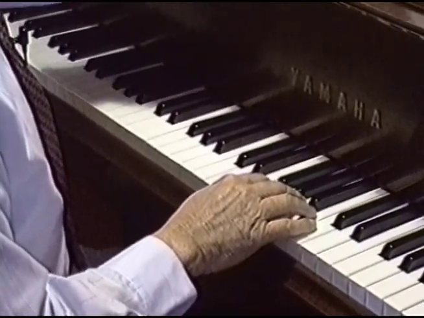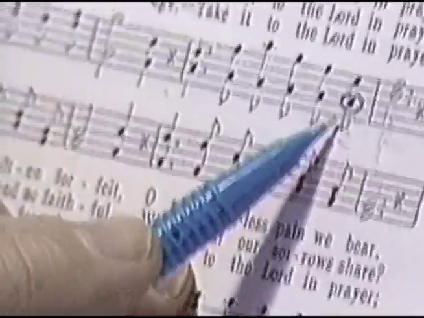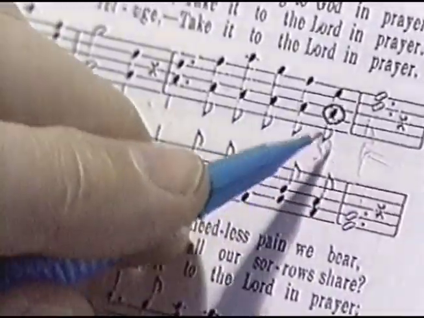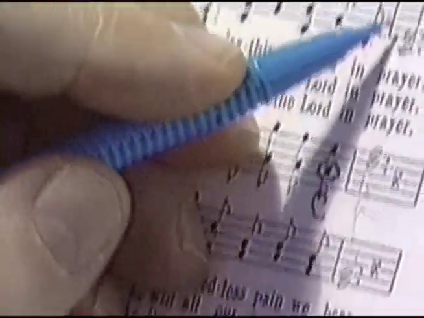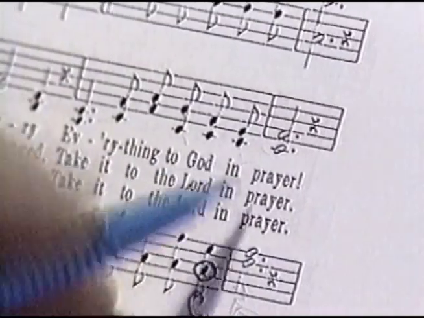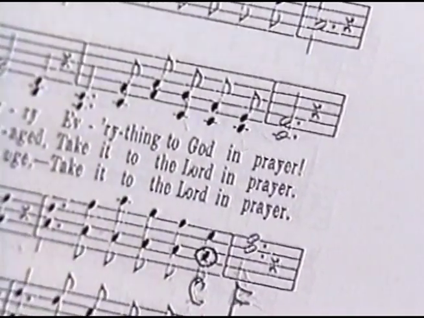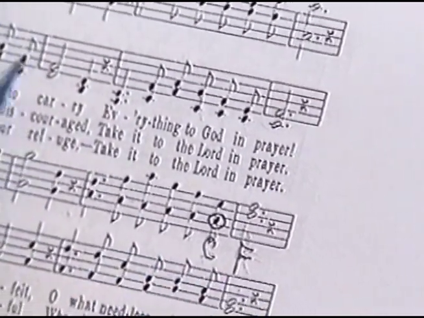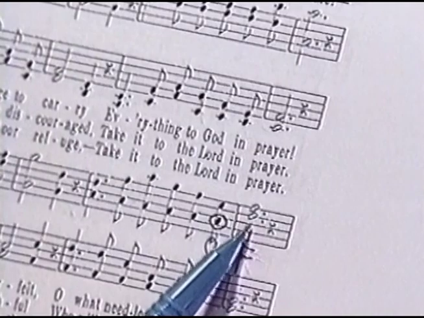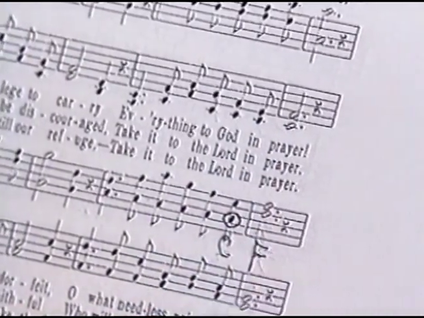Now that chord succession, coupled with a slowing down or stopping of motion. Notice here we have the C chord, C, E, G, and the F chord, F, A, C. Here we have that succession, C, F, or dominant to tonic, where the motion has stopped by this long value note followed by the rest.